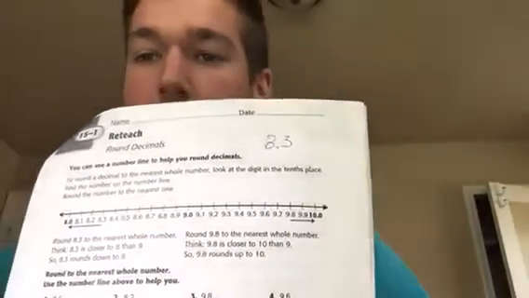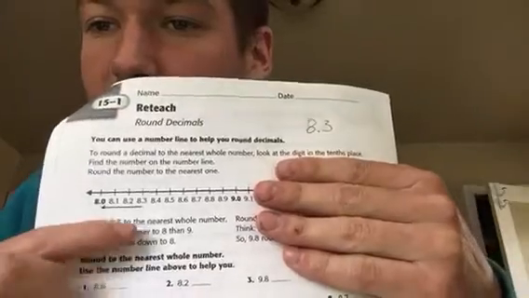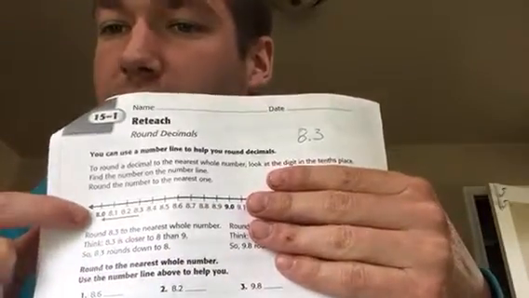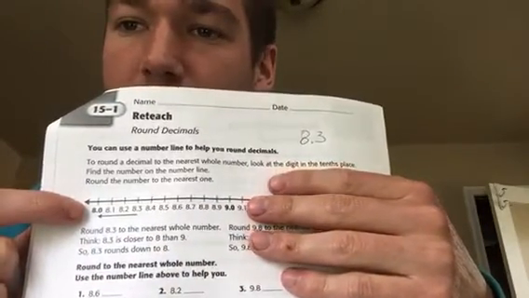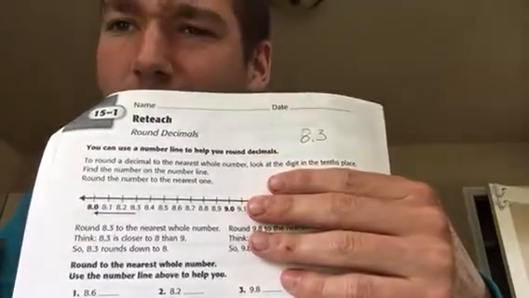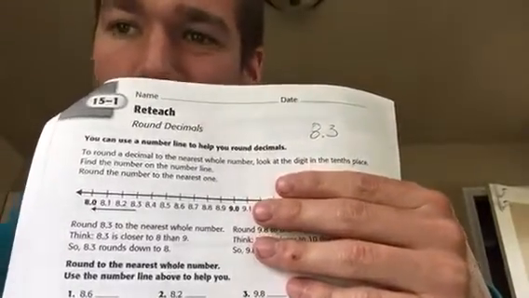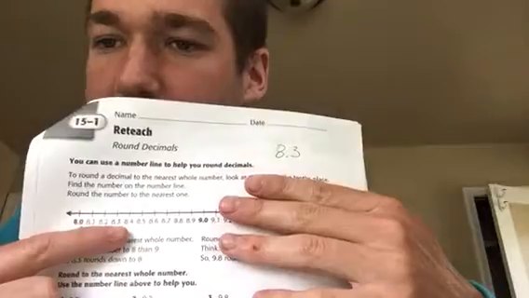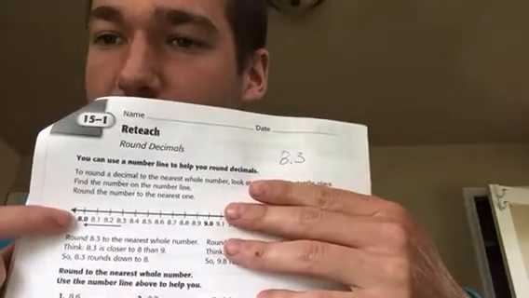Okay, so let's look at their example. The example that they give us is 8.3, and it says round it to the nearest whole number, or to the nearest one. They give us this neat number line, and we can see 8.3. Is it closer to 8 or to 9? 8.0 and 9.0 just mean 8 and 9. That means 8 and 0 tenths. If we have 0 tenths, then we don't have any tenths, and it's just 8. So we can see super easily that 8 and 3 tenths, or 8.3, is closer to 8 than it is to 9.